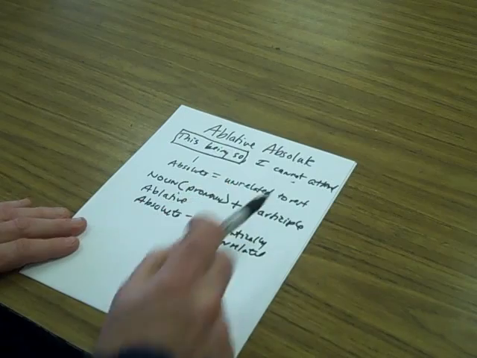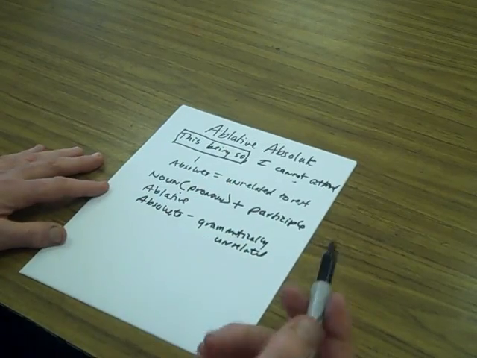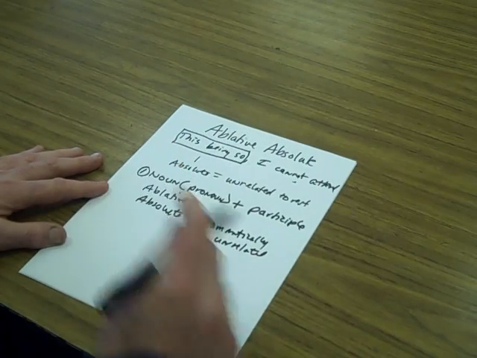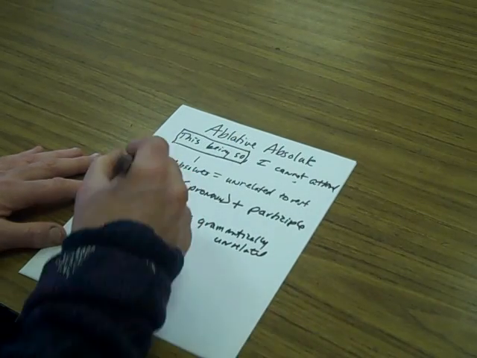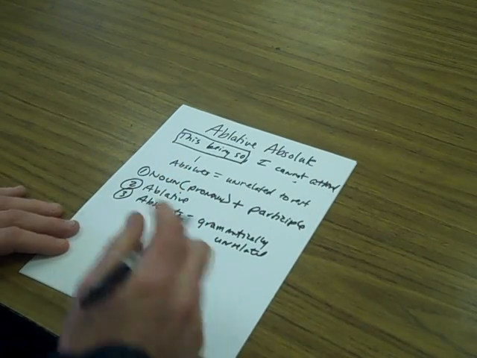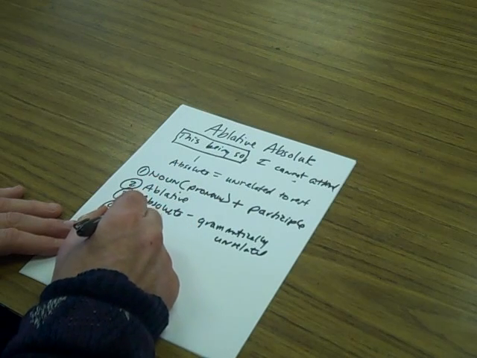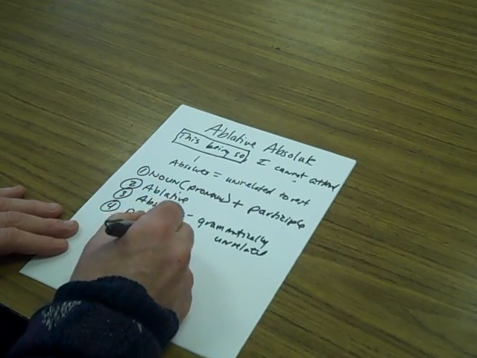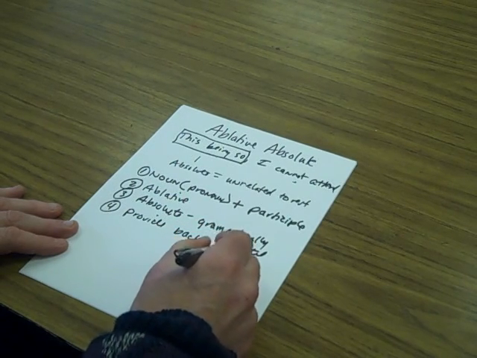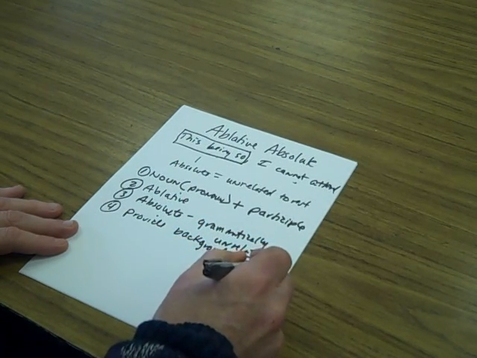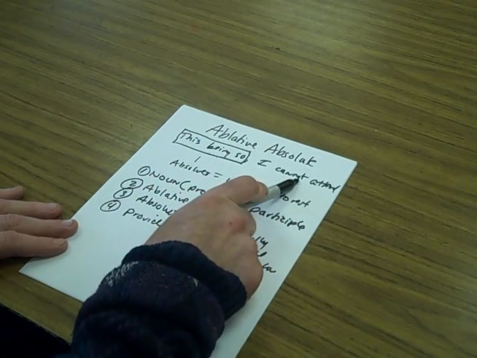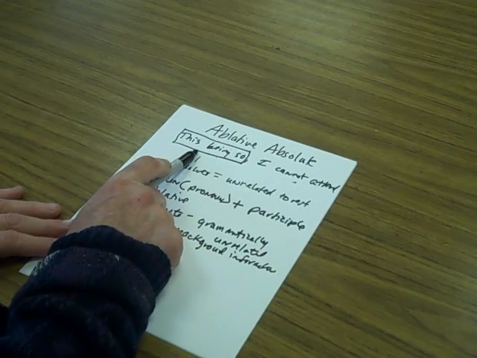Now, what is the function of this? Well, that's the fourth part of our little definition here. The first part is noun or pronoun and participle. Second part, got to be ablative case. Third part, cannot be related to anything inside the sentence. Well, what's the fourth part? They provide background information. Background information means we understand why I cannot attend because of this statement.